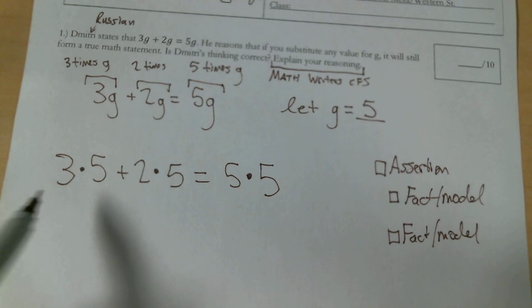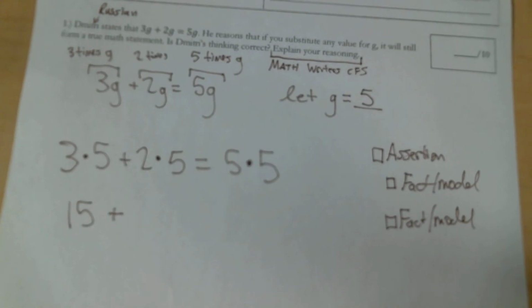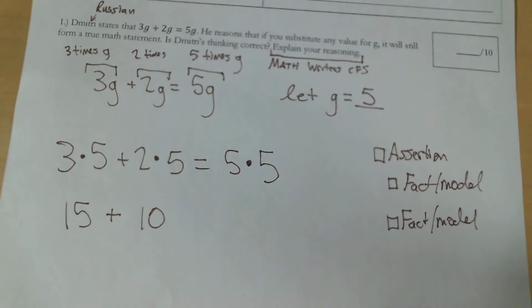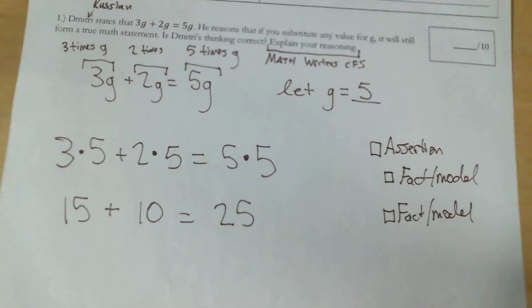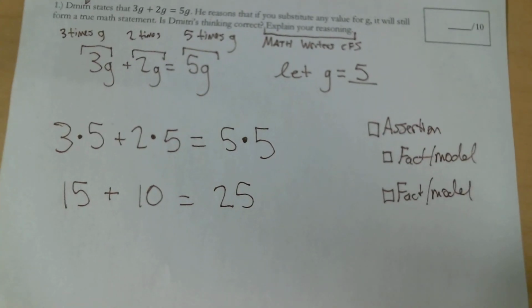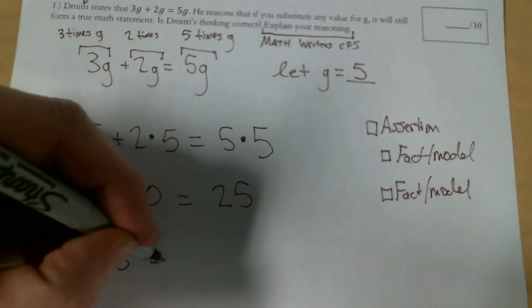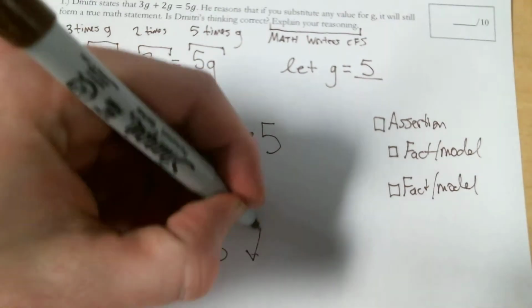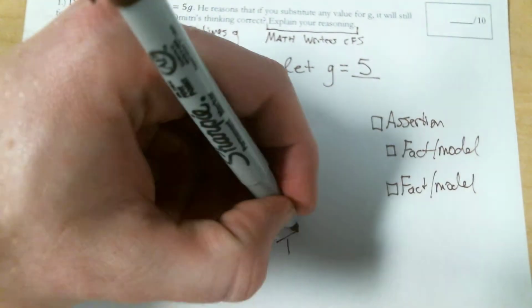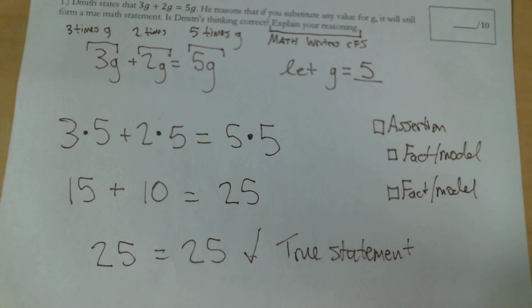Well, let's think. 3 times 5, we know that is 15. 2 times 5, we know that's equal to 10. And 5 times 5, we know is equal to 25. Let's take one final step. What is 15 plus 10? 15 plus 10 is, in fact, 25. So is this true? Does 25 equal 25? Yes. That is a true statement. True statement. Nice work, Dmitry. That is absolutely a true statement.